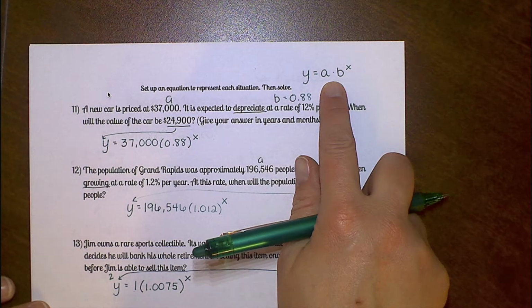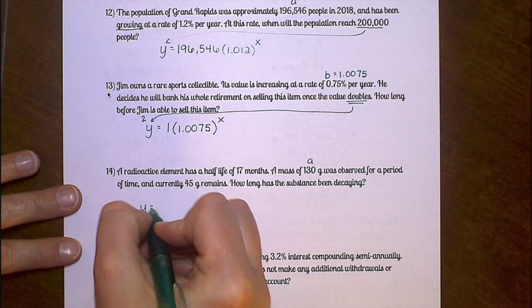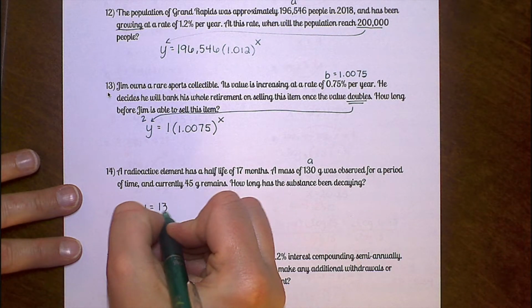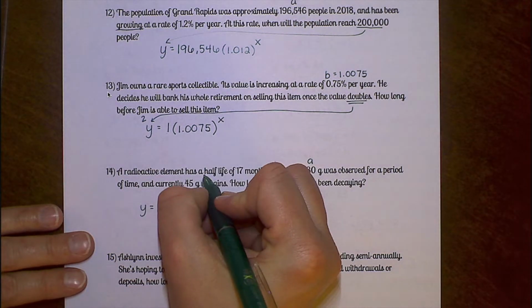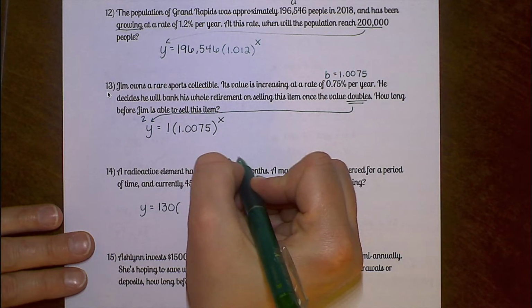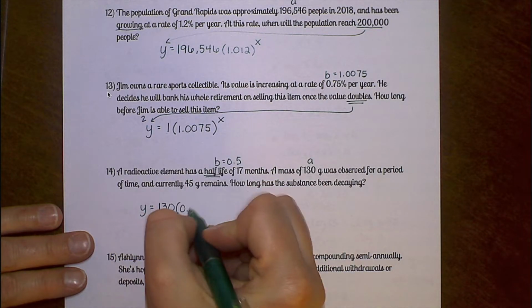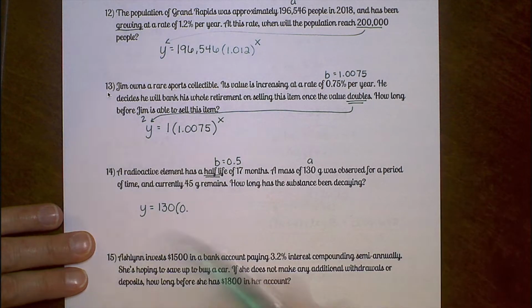All right, so half-life is still going to set up just like this. It's still going to set up with this y equals ab to the x. I know my initial value is 130. What's not really listed specifically here, but it's implied when I talk about half-life, is that my b value is going to be 0.5 or 1/2. Whoops, not 0.15, 0.5.